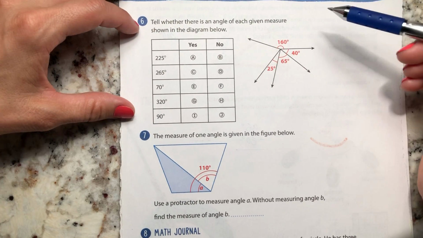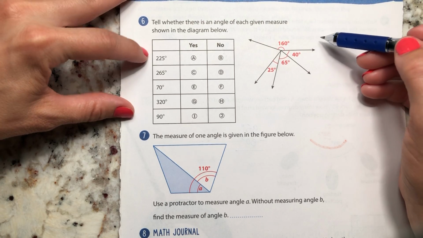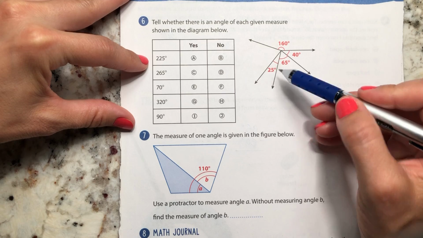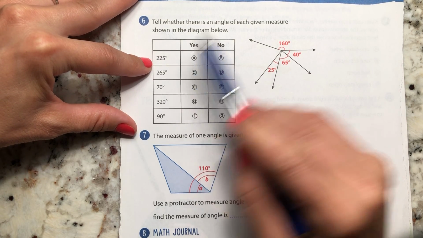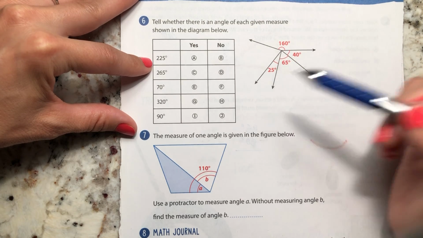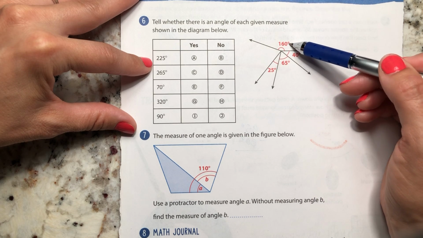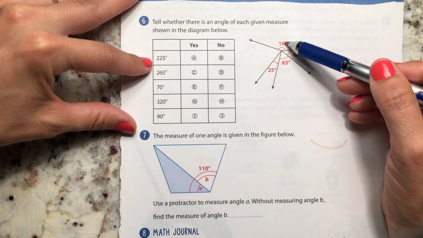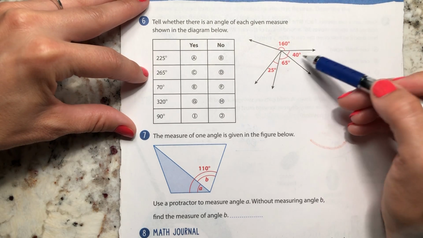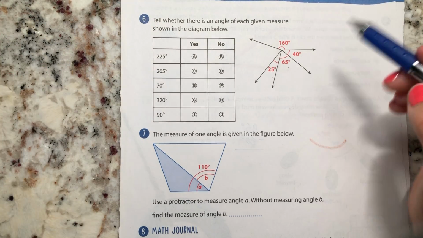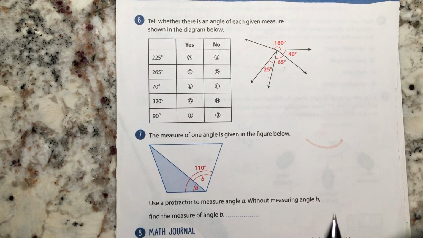Number 6, tell whether there is an angle of each given measure shown in the diagram. So it says, is there an angle of 225? My recommendation is to add up certain parts and see what those parts equal. For example, what would the 160 plus 40 equal? Or the 160, 40, and 65 equal? 160, 40, 65, and 25 equal. And then just try to find the little parts that are shown here.